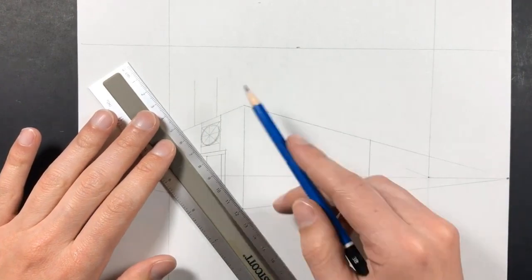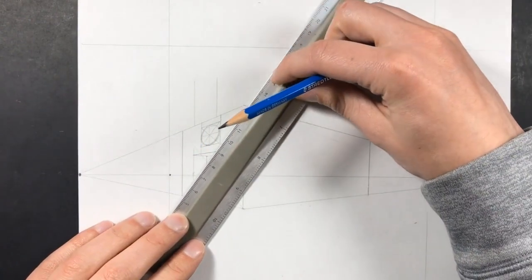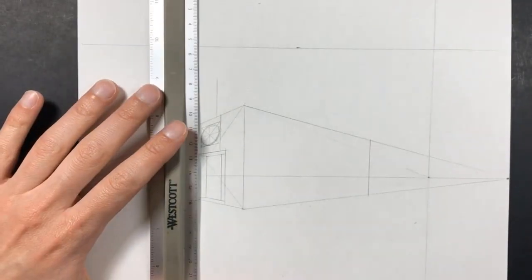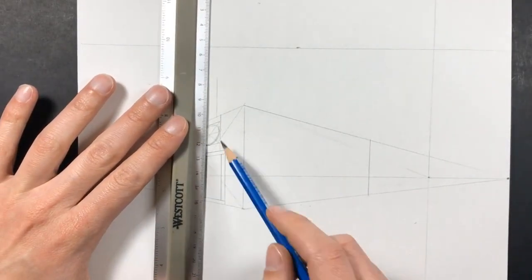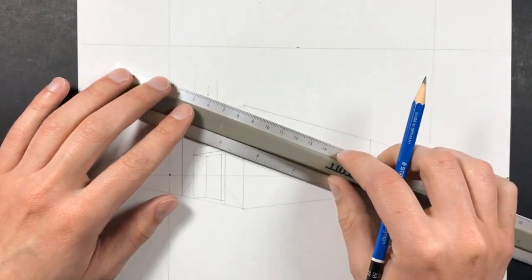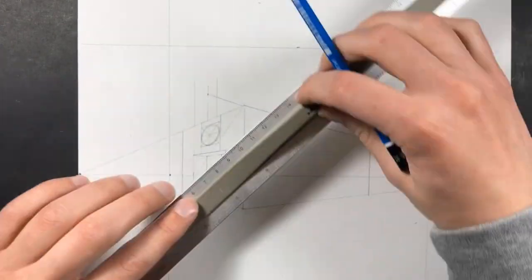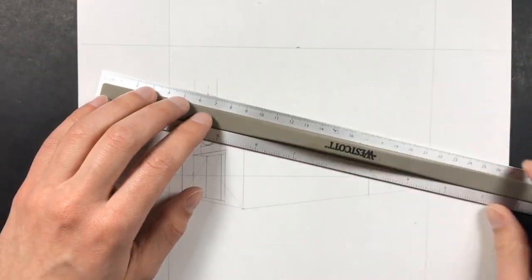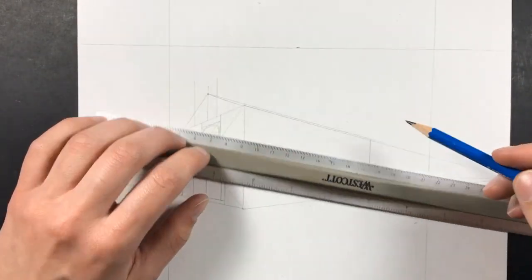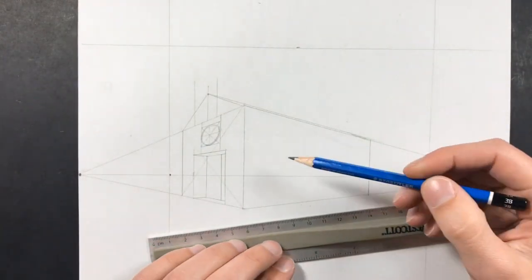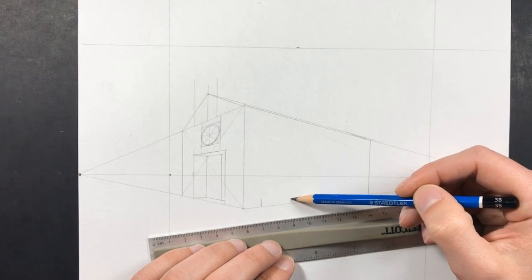Next, I'm going to add the lines for sort of a cylinder type tower. And now I'm going to find the center of this square. The reason why I'm doing that is because I want to create a peaked roof, and I want that peak to be right in the center of my wall. So now that I know where that center is, I can make a point on my center line and connect that back to each corner of my cube, and now I have a peaked roof. Next, I need to finish off the top of that roof by adding in that line back to my vanishing point.